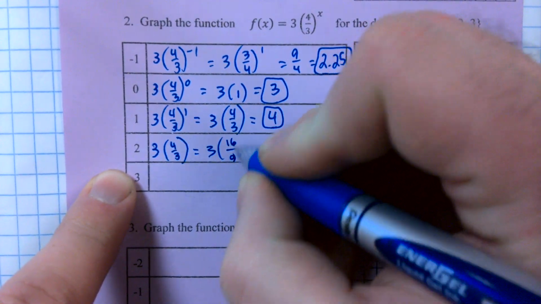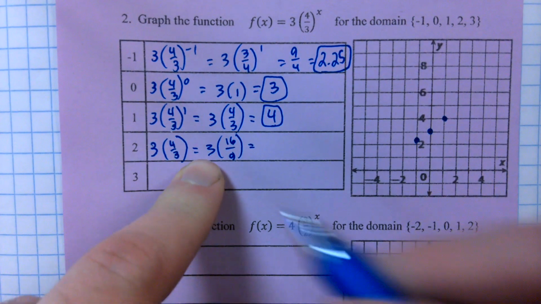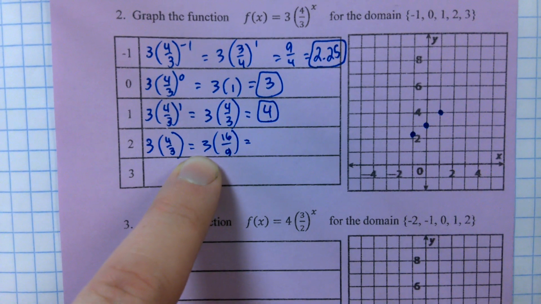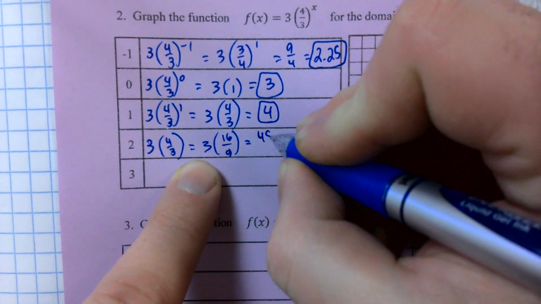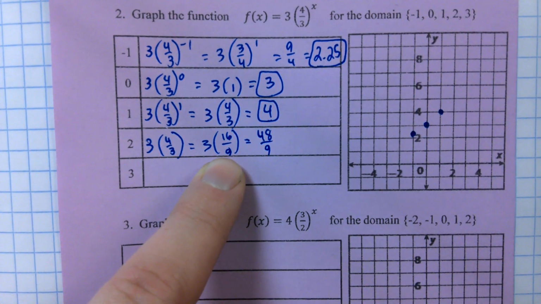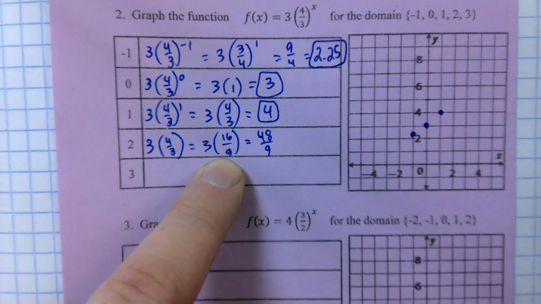16 over 9. I square the top, I square the bottom. Now here I got to multiply 3 times 16, which gives me 48 over 9. We want to leave that bottom number the same. Can I simplify 48 over 9? Nope.